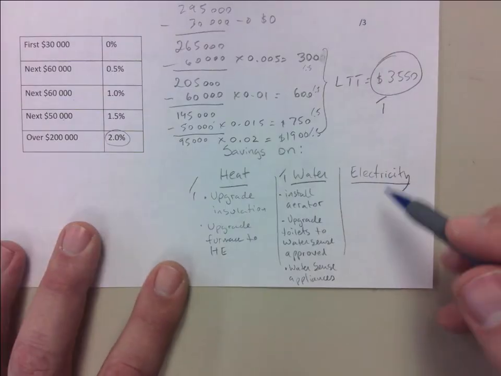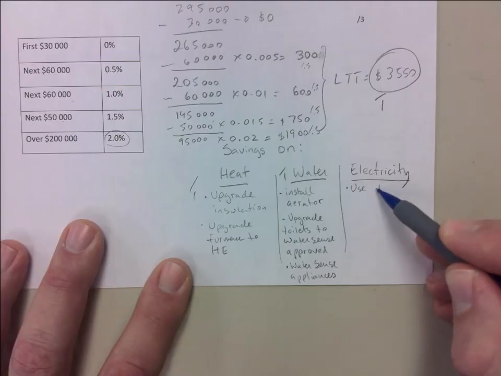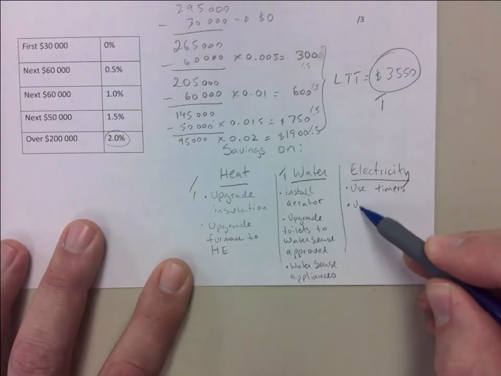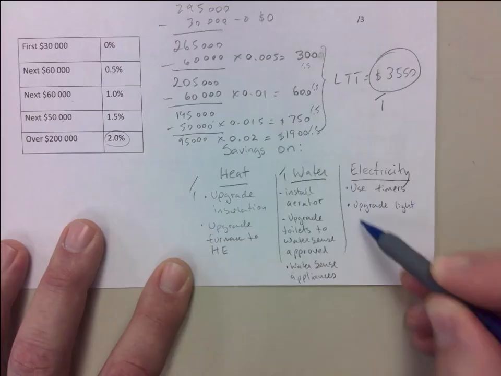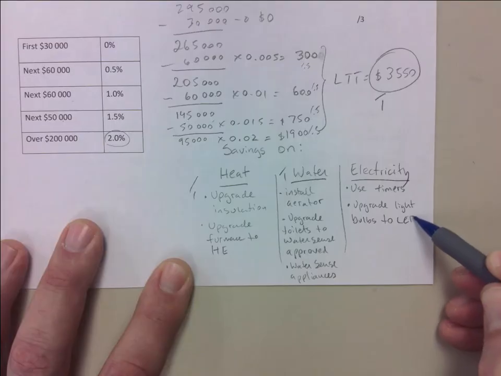Electricity, you can just talk about use timers. Upgrade, there's that word again, upgrade light bulbs to LED.